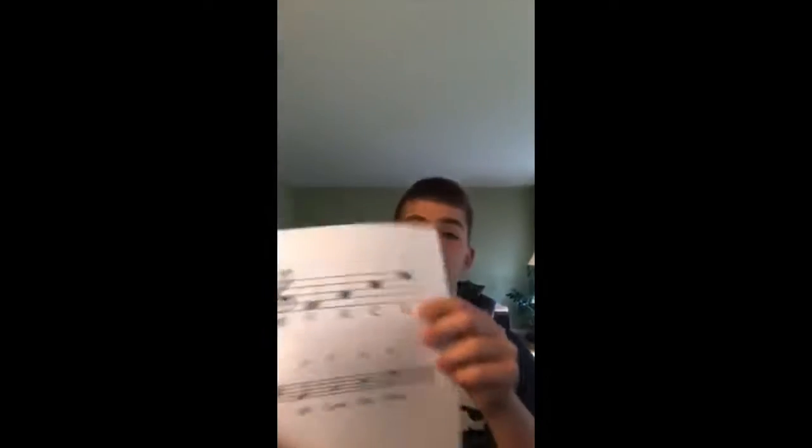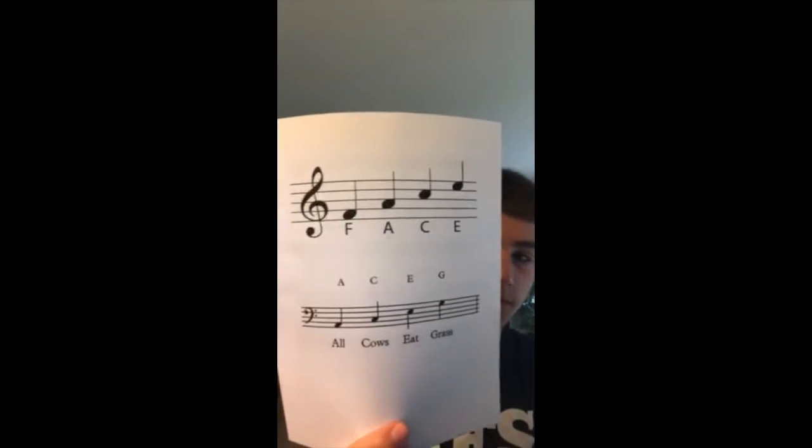That's the end of this video. Here are the sheets with the clefs. So remember the treble and the bass clef, as well as some scales that you can use to practice on your own. Here are a bunch of different scales.